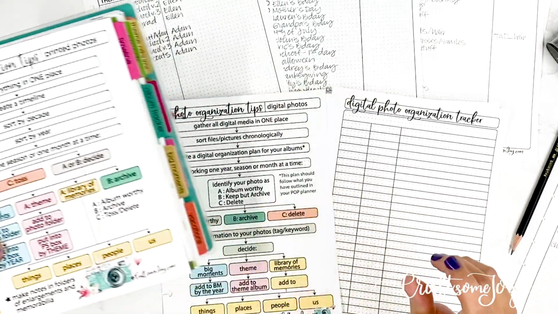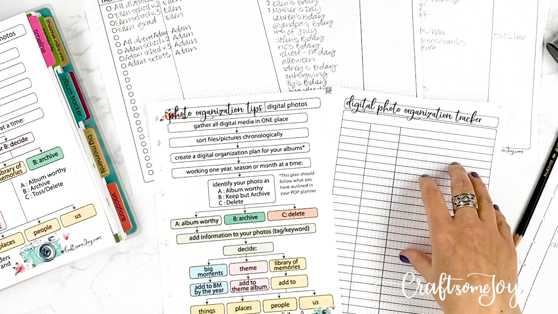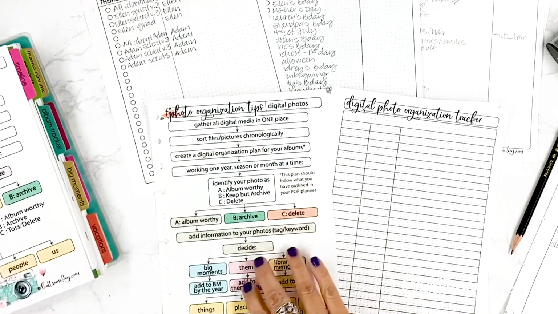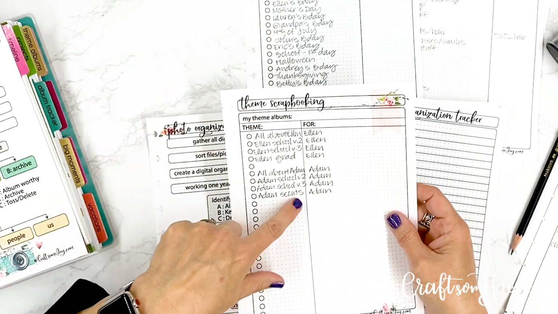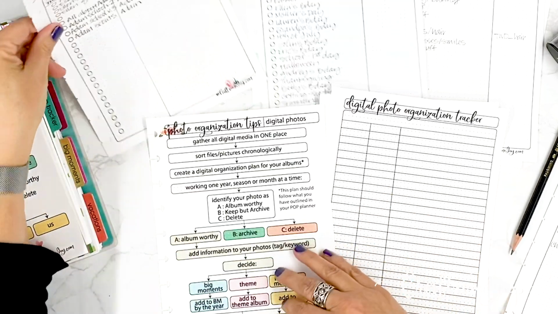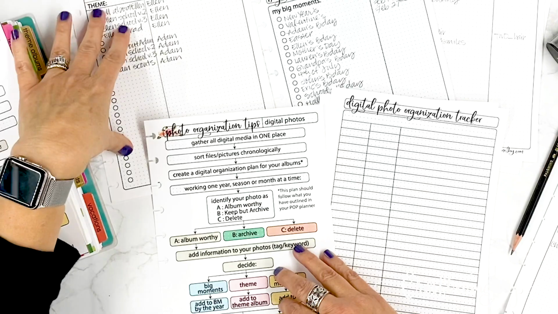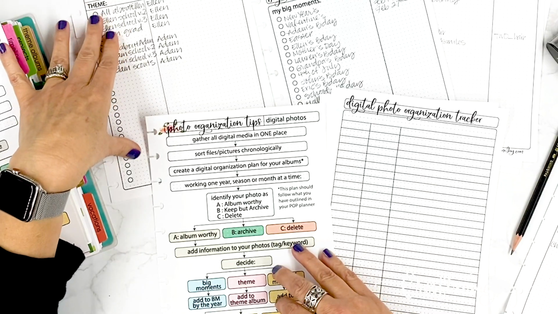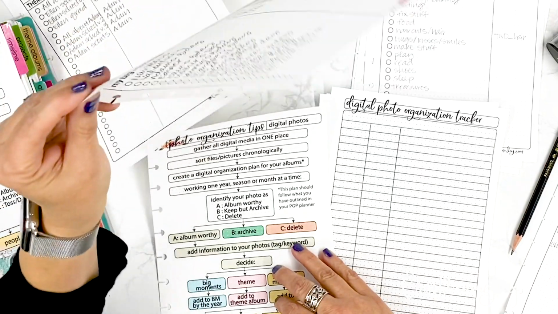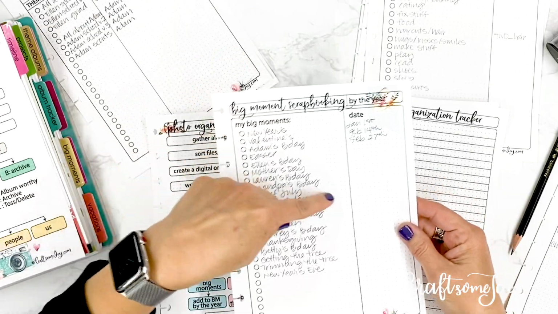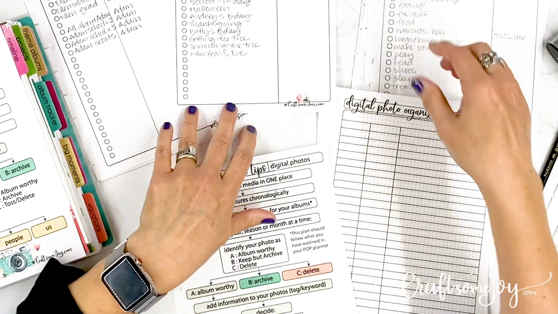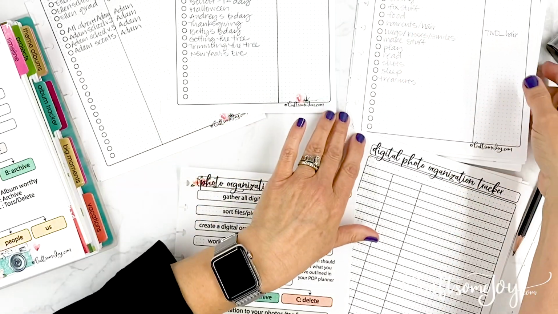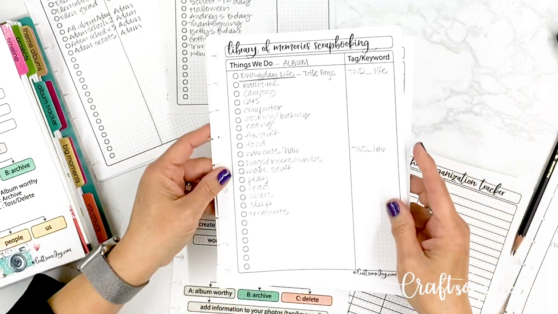Okay, so in order to follow along with me out of your POP Planner, what I'd like you to grab are your theme scrapbooking pages, what you've written down about what type of theme albums, if that's something you're going to work on. Also, your Big Moment Scrapbooking by the year. So if you're going to do big moments, that form. And also your Library of Memories forms.